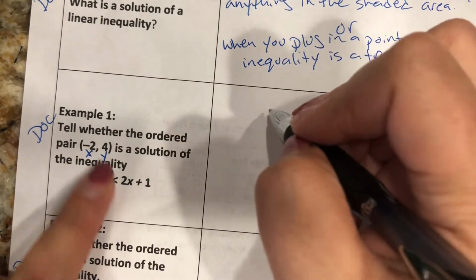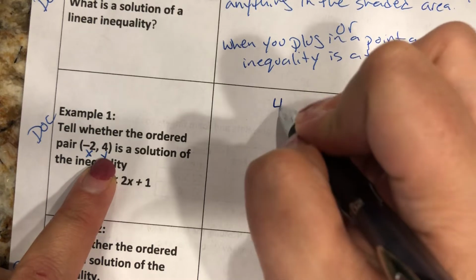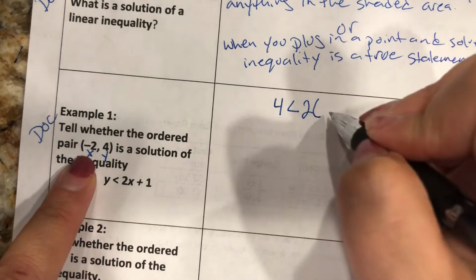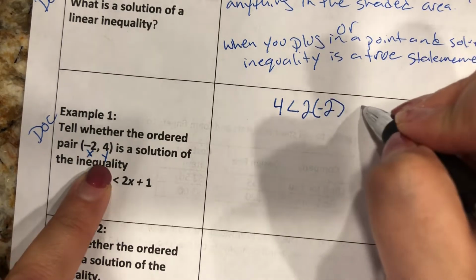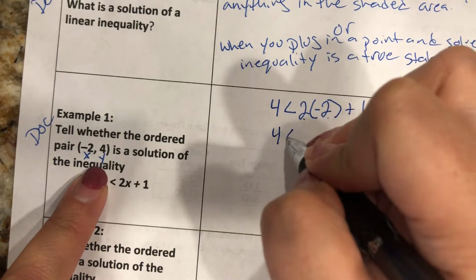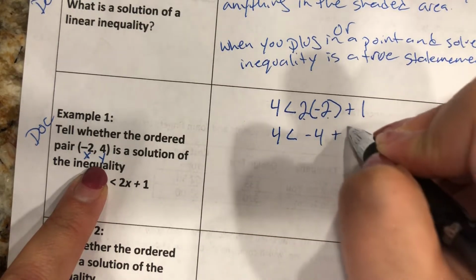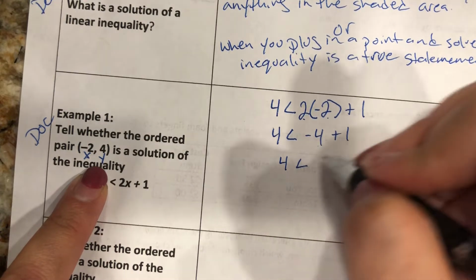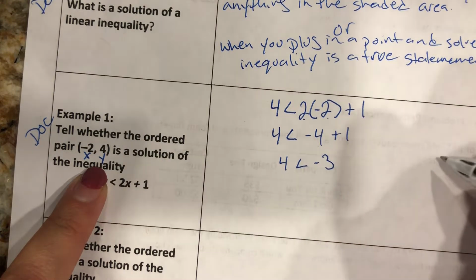So instead of a y, I'm going to substitute in a 4 is less than 2 times -2 is our x plus 1. So 2 times -2 is -4 plus 1. So 4 is less than, I owe you $4 and I give you 1, is -3.